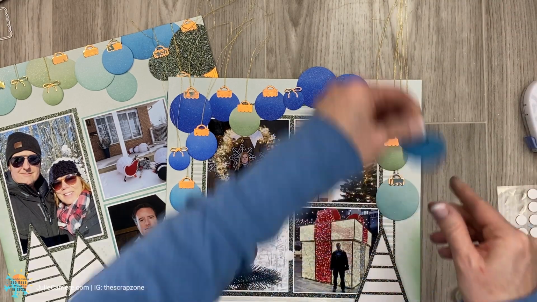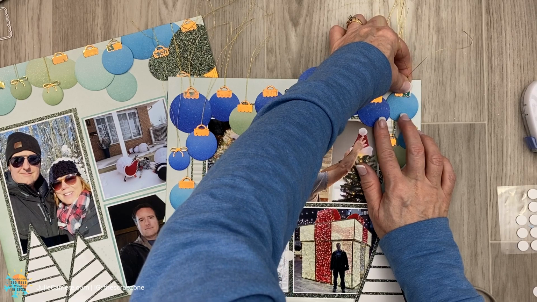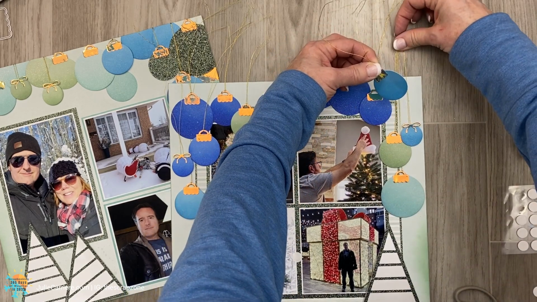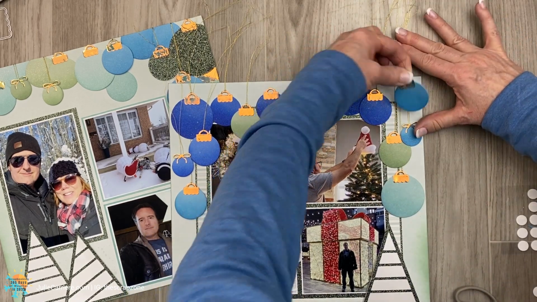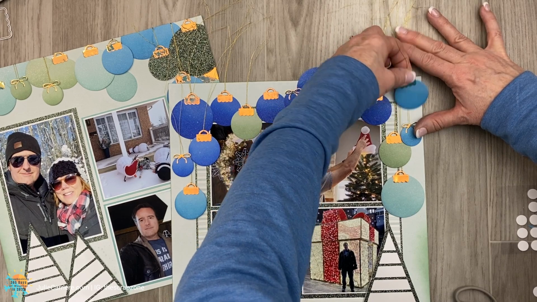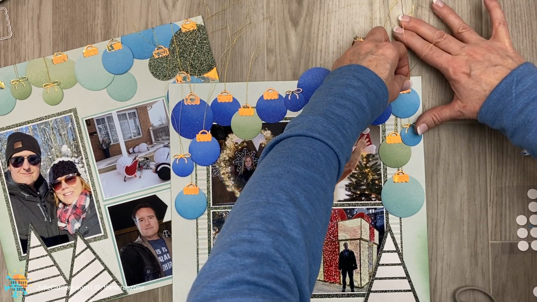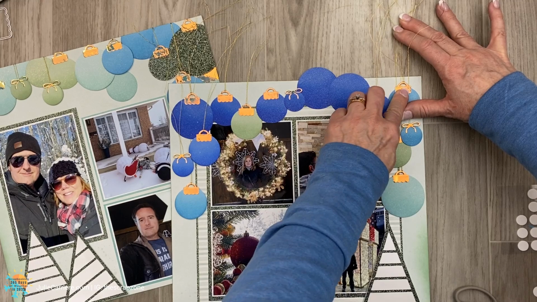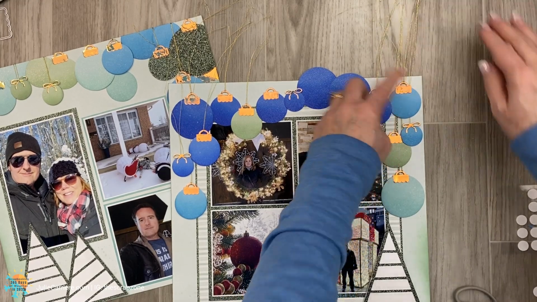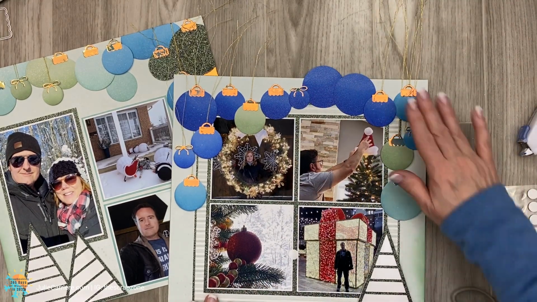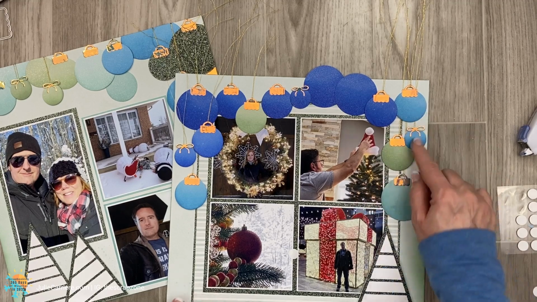And then let's add this one right here. And just hold them down. And then add this one. There we go. Okie doke. Yeah, that would have been way too many strings going over that one.